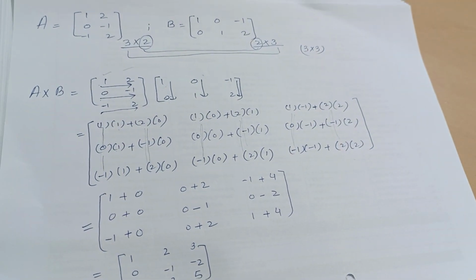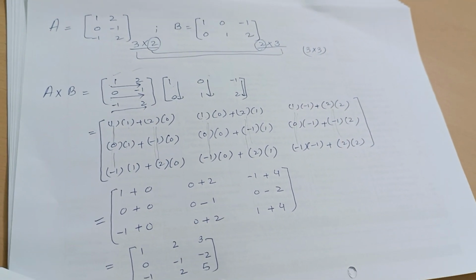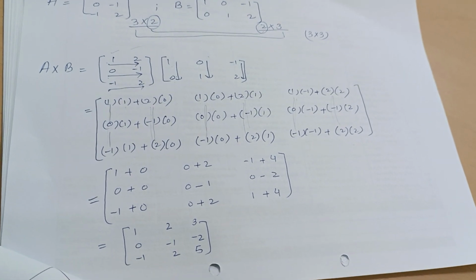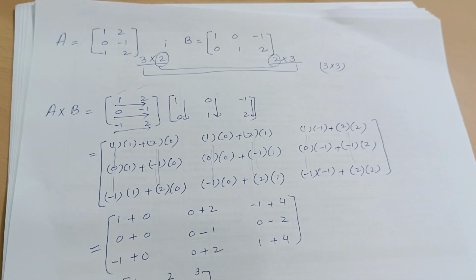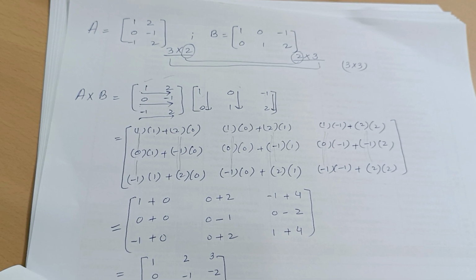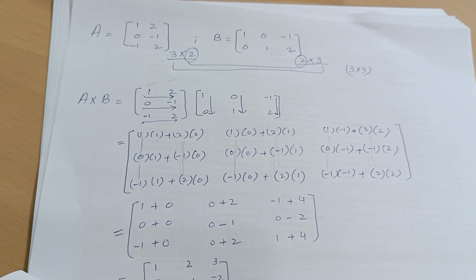So it's done. Multiplication between two matrices is done. In the next video I will continue with finding the multiplicative inverse of a matrix.